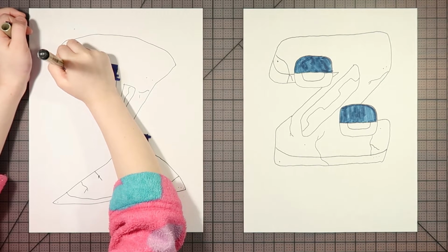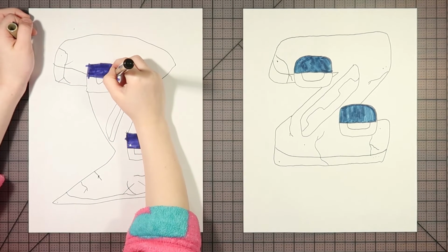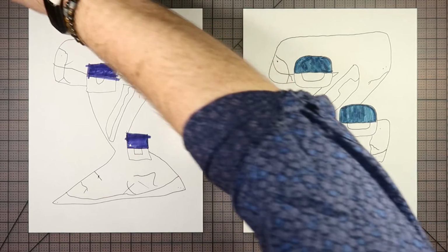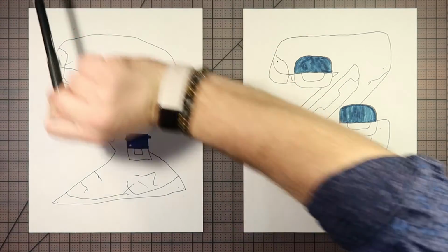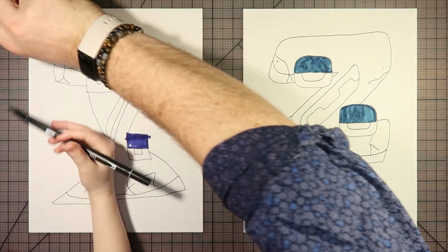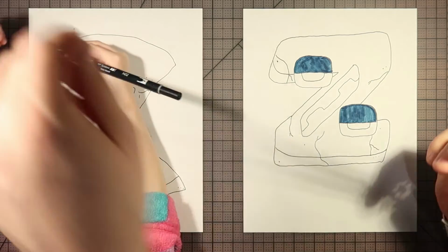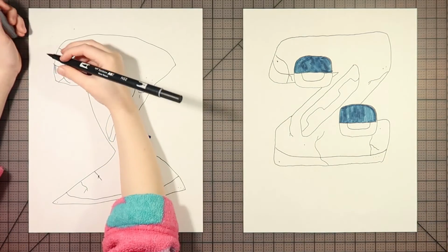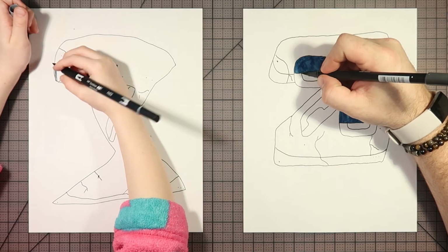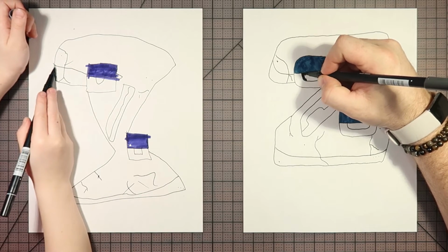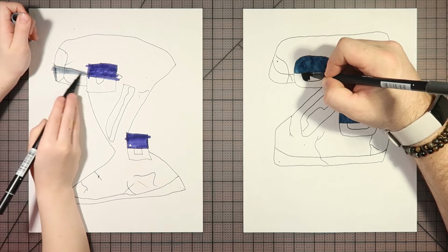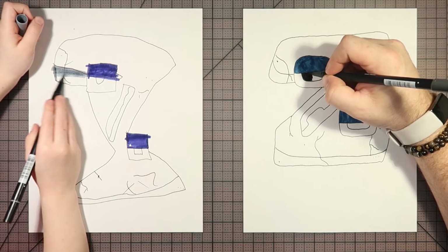So we got that part done. Let's see here. In case you were curious, we're using Tombow markers. We're going to make this part black. His eye is pretty dark.